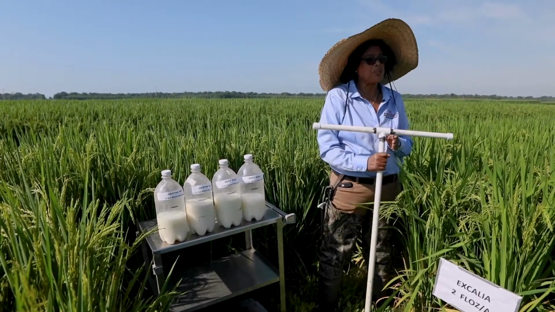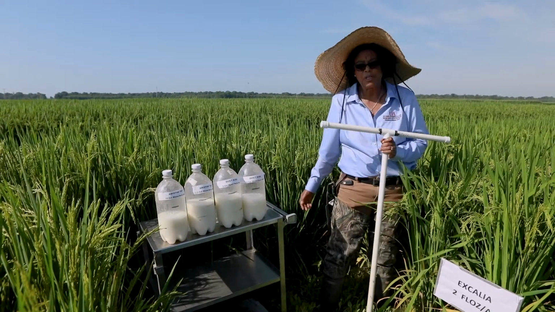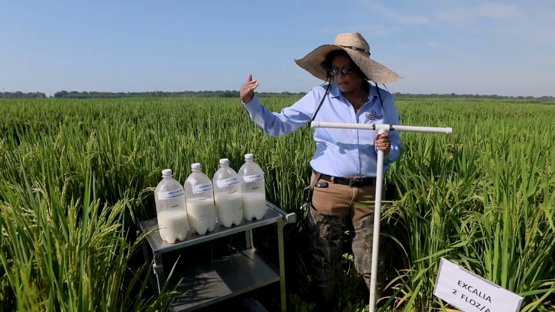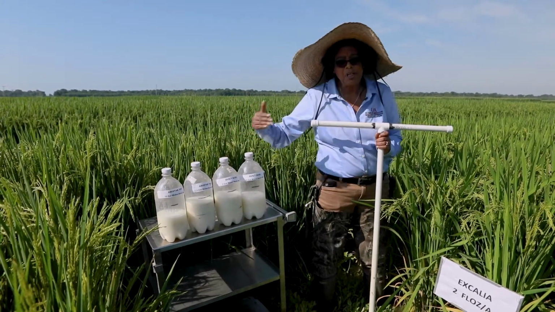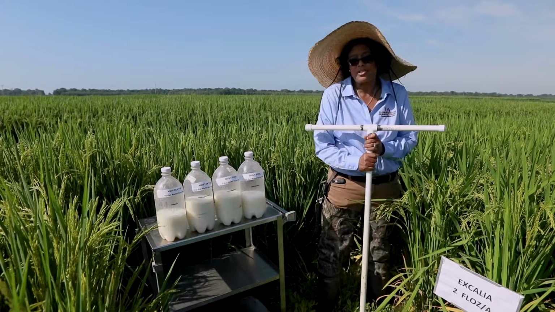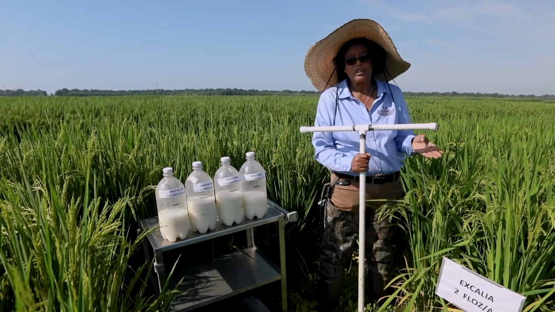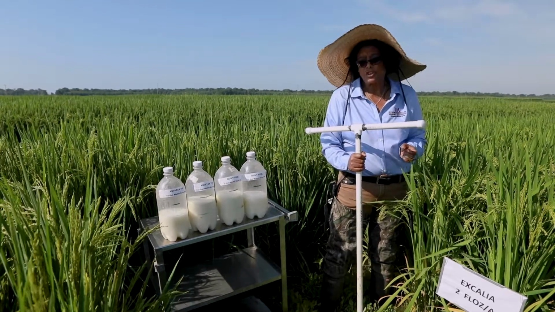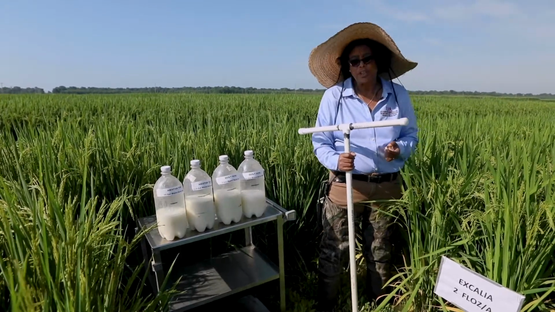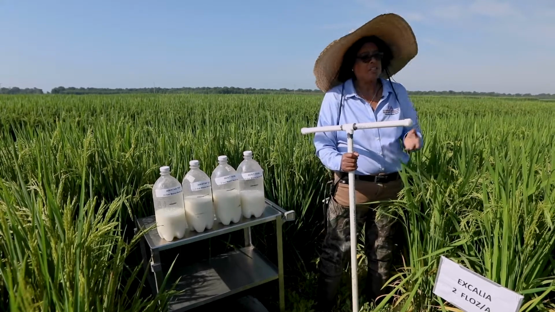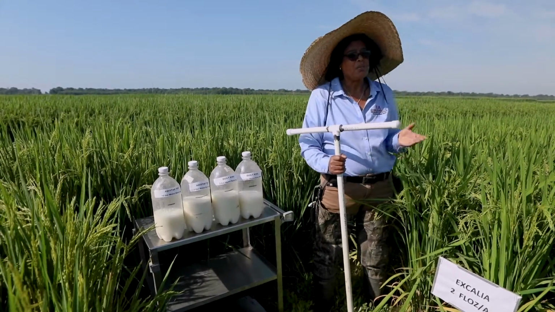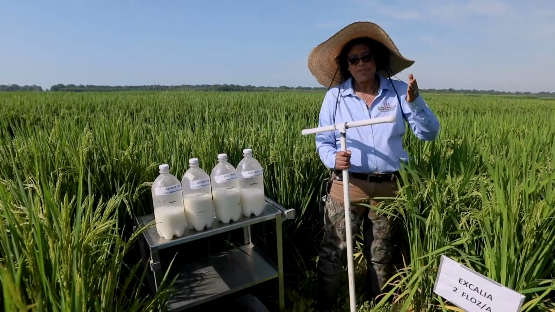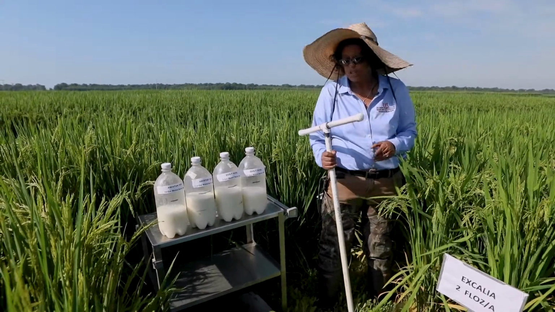And this year we repeated, and we left out the 20 GPA because that's not practical. So we just picked 3 GPA and 10 GPA, and we saw the same results like last year. With the 3 GPA, the disease level is the same as the untreated check, but the 10 GPA is much better than the 3 GPA. The yield is not harvested yet, but I'm sure the yield will also be significantly different between the untreated, the 3 GPA and the 10 GPA.